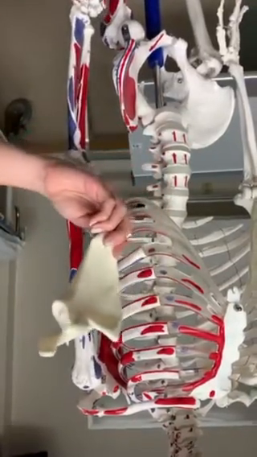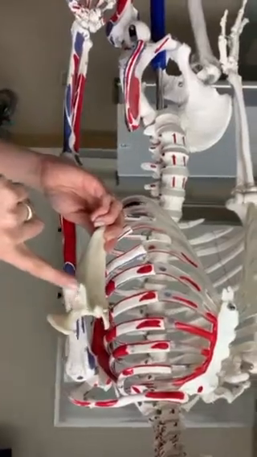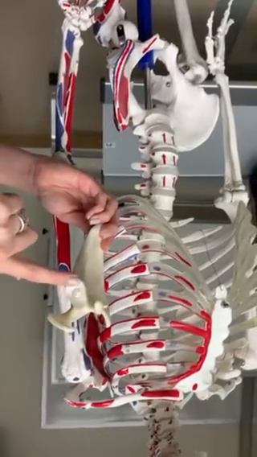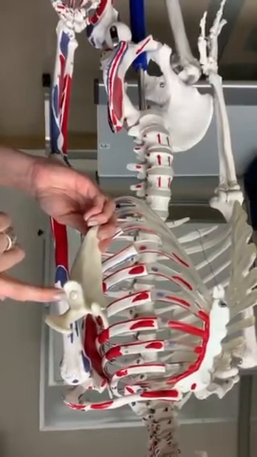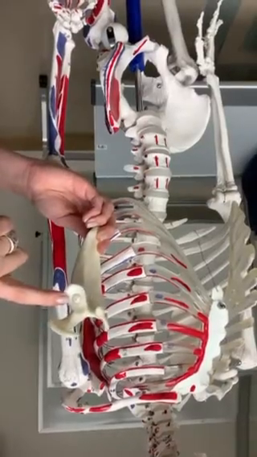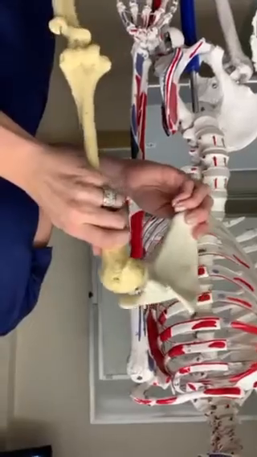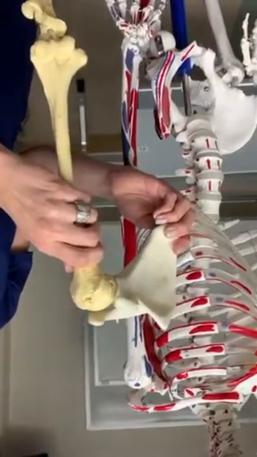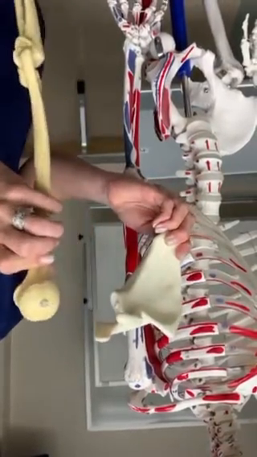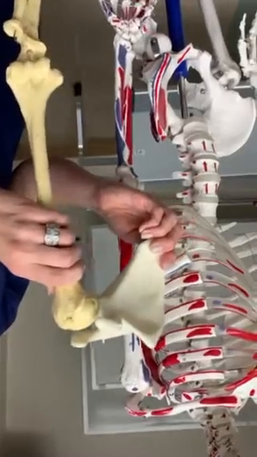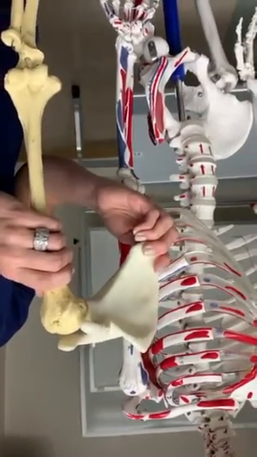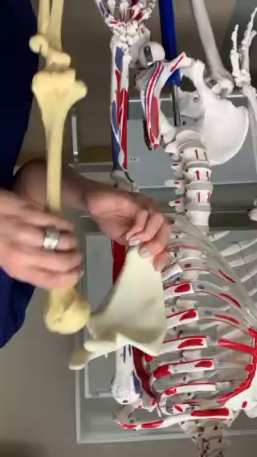Now, if you look at the scapula from the side, you'll see this little part right here. This is your glenoid cavity, and this is where the head of the humerus plugs into. And this makes the shoulder joint. So the head of the humerus plugs into the glenoid cavity of the scapula and makes the shoulder joint.